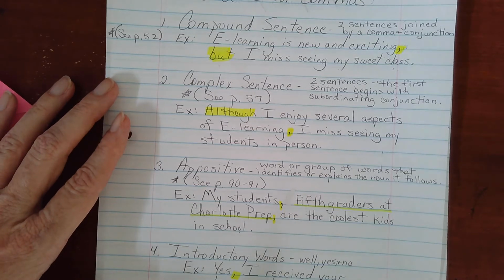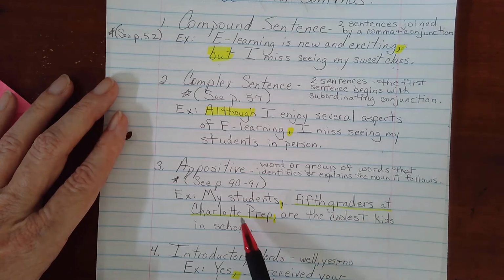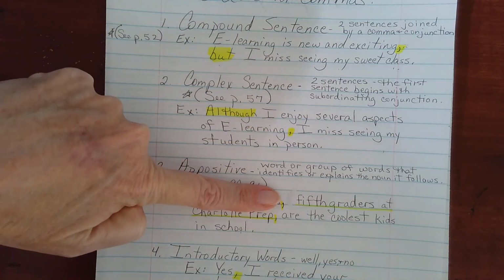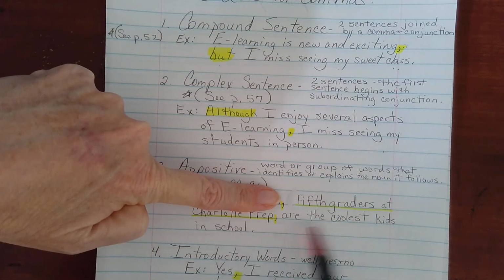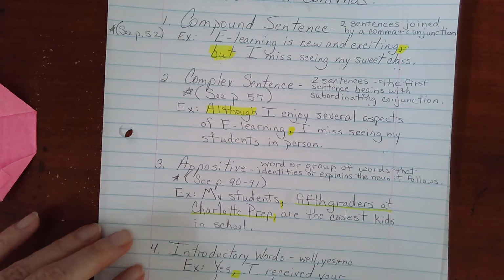Of course, unless it ends a sentence and you would put a period behind it. But because it's in the middle of it, you need a comma before it and a comma after it. And also, remember, can I cover this noun up and say 5th graders at Charlotte Prep are the coolest kids in school? I can. So that is a good appositive.